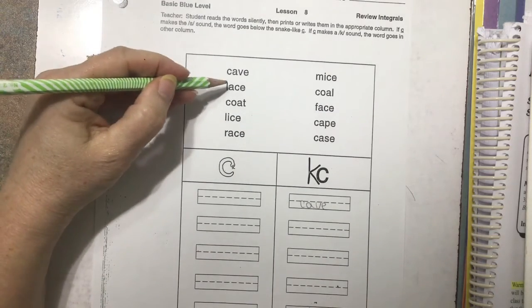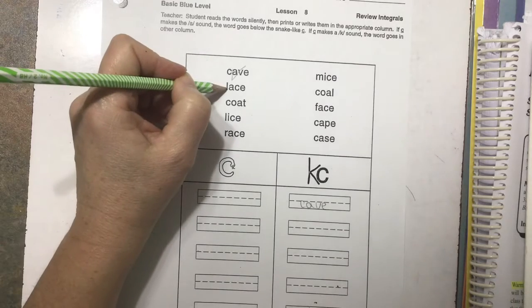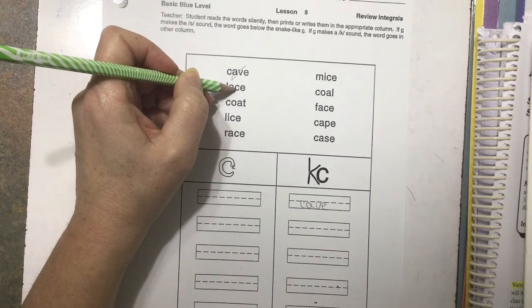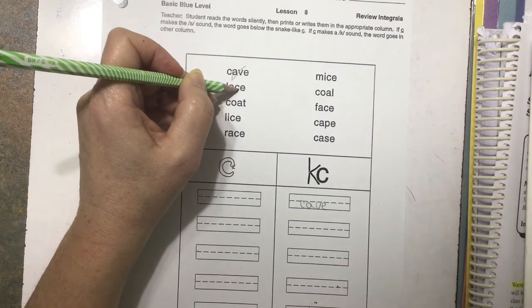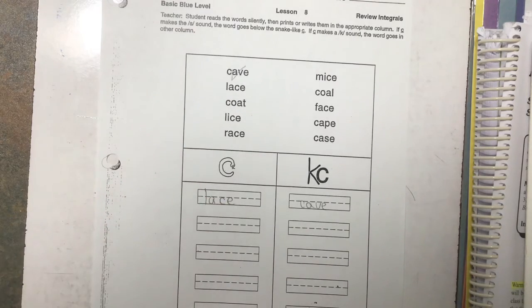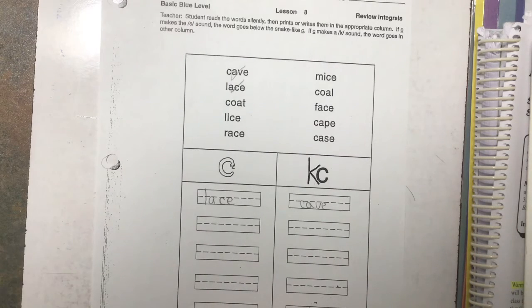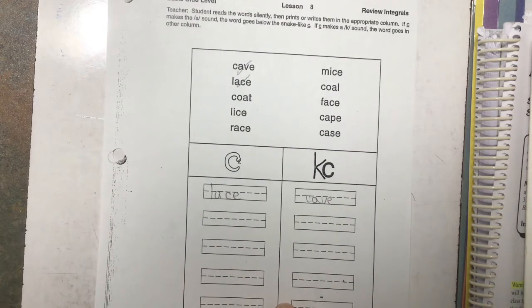Then you're going to take the next word. You can go ahead and check that one off so that you know you've done it, and take the next one. This letter C is standing next to bully E. That means he's going to be hissing. So we put that word on this side and we check it off. You're going to continue with this page 28. Okay, then we're going to look at page 40.